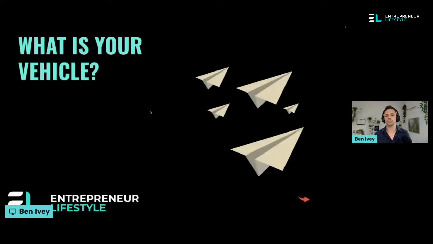Now from there, what is your vehicle? Very briefly, this is figuring out the vehicle to target your ideal clients. I was thinking about what kind of image would represent this. For a lot of people, the vehicle they have been using has been paper planes, right? This is what we've been doing. We've been giving it a go, and you've been using maybe different social platforms.